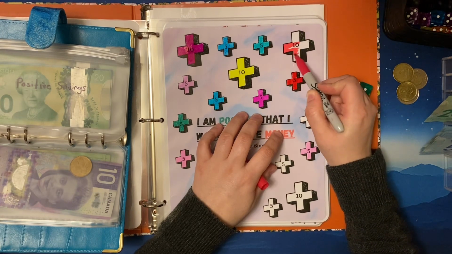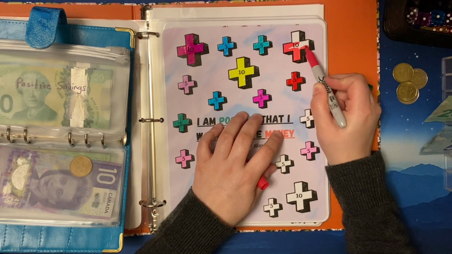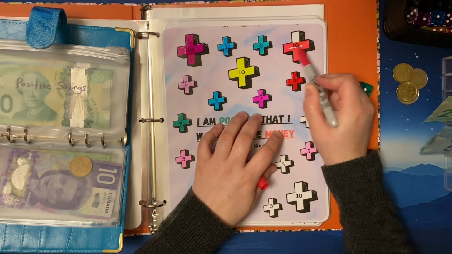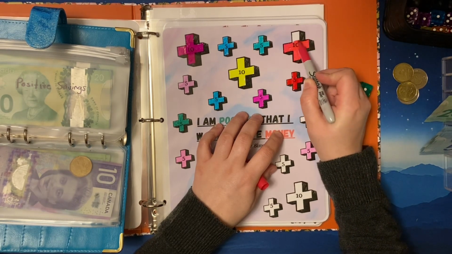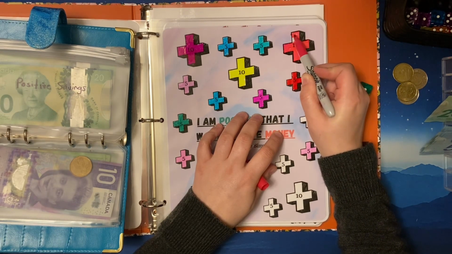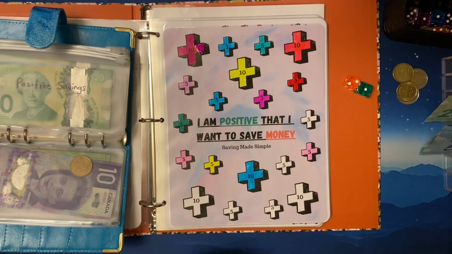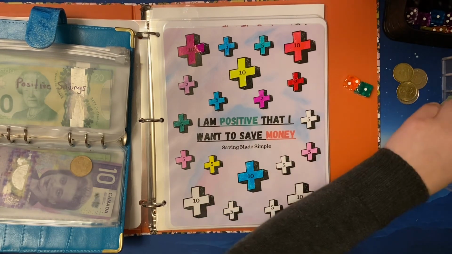It's funny how differently I think I color when I'm not as dizzy as I was last time I played. Oh, I missed. Oh well. There we go. Put that away. And we'll put $10 in here.